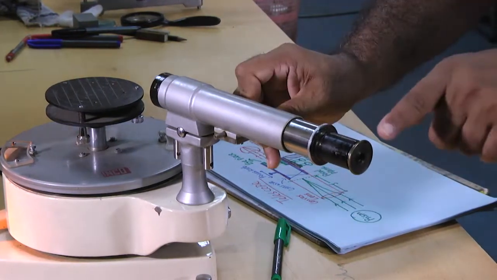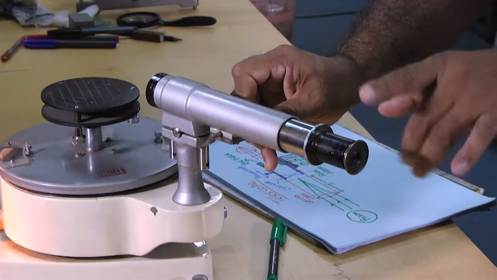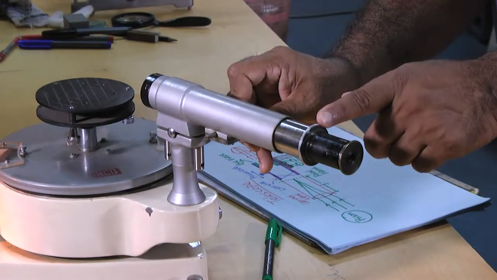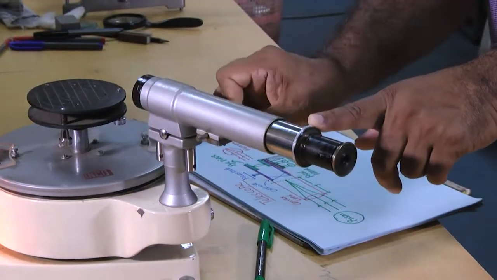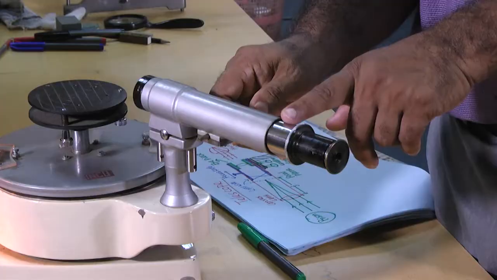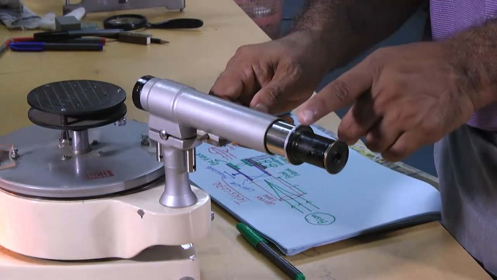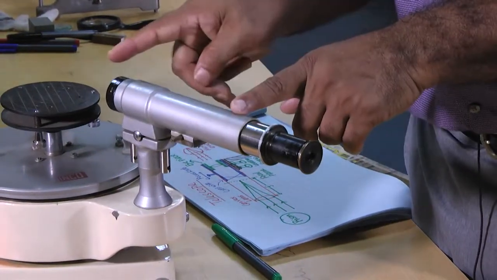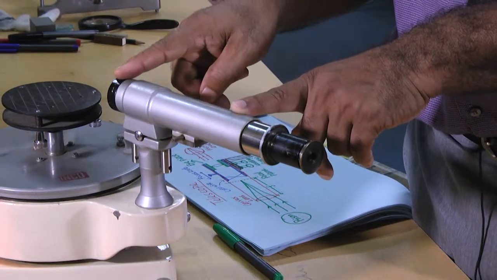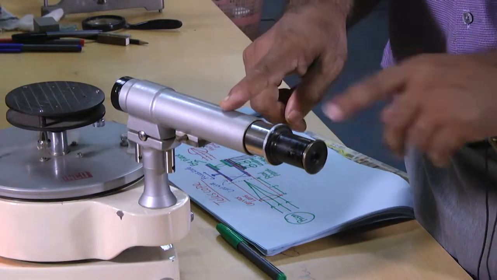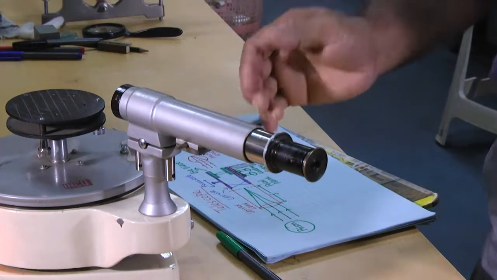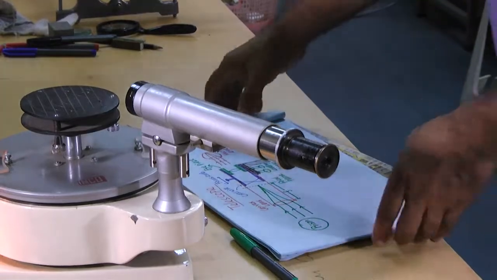The eyepiece is fixed, I will not disturb it, so it is fixed with respect to the crosswire. Now I can move the crosswire, that is, I have to put this crosswire, which is basically the screen, at the focal plane of the telescope lens. That is the condition to form the image at the crosswire.